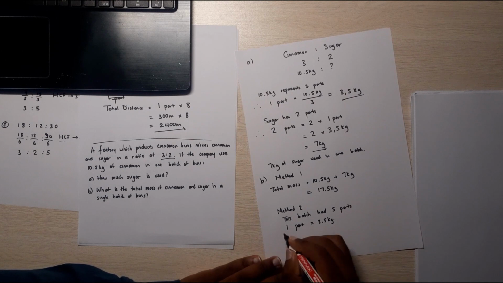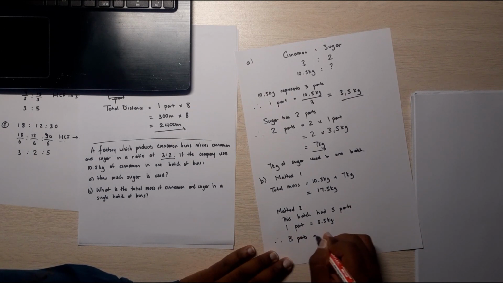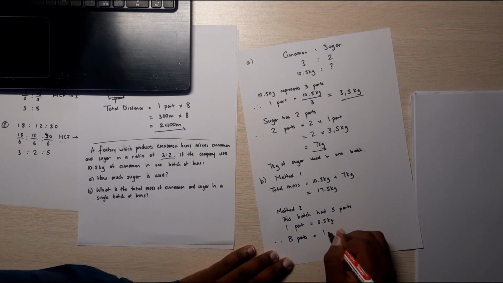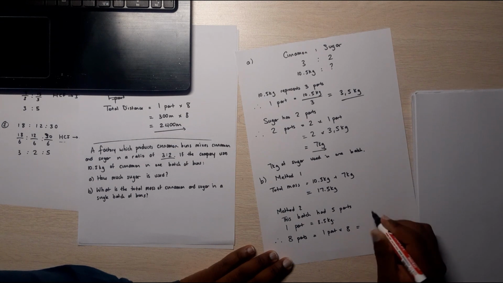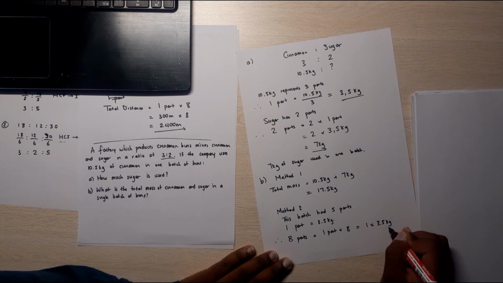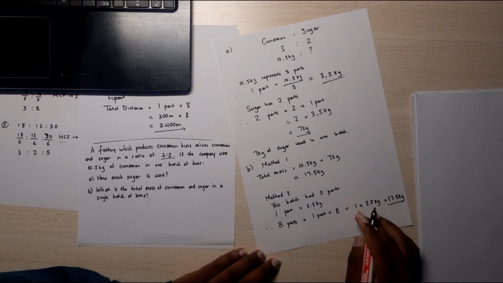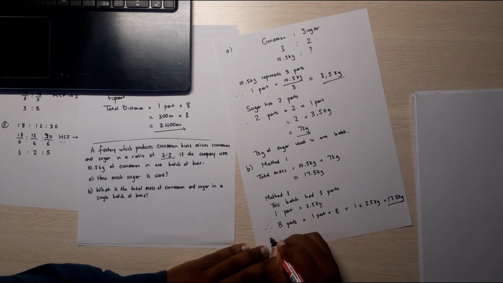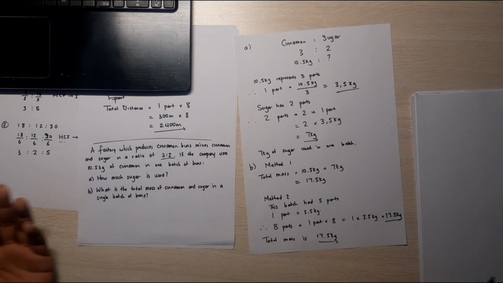So, if we want 5 parts, it's 1 part times 5, equal to 5 times 3.5. So the total mass is 17.5 kilograms. And this is ratios.